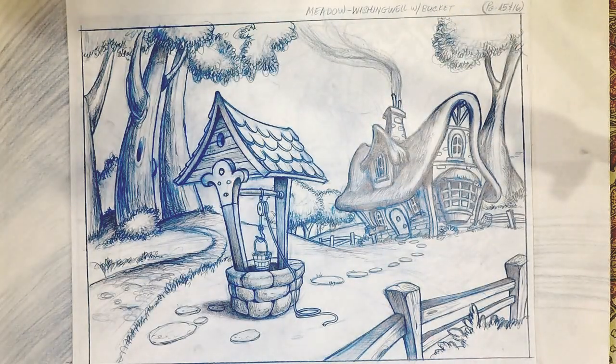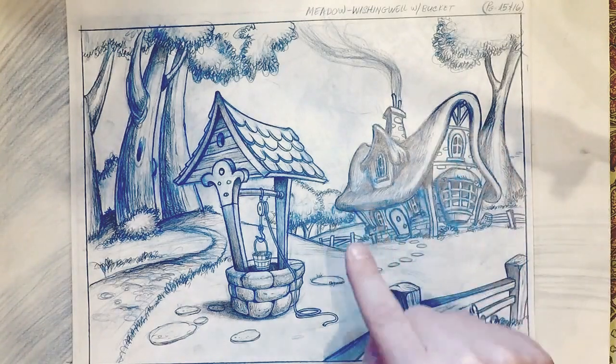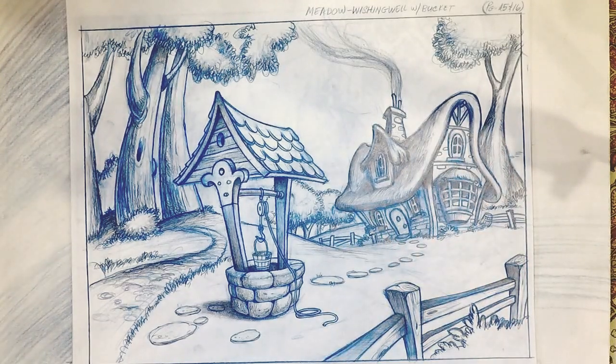Cartoony wishing well in a little cartoony fairy tale house, and look at the roof on that. Look at how bent that is. It's just right on the edge of how far you can carry it and going too far. That's just absolutely perfect.